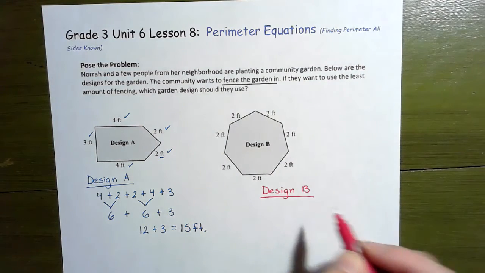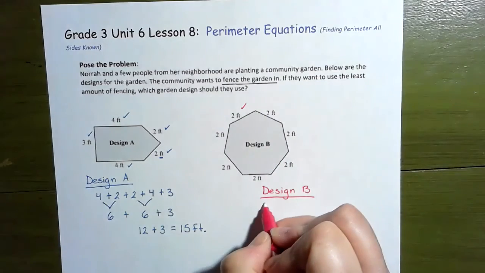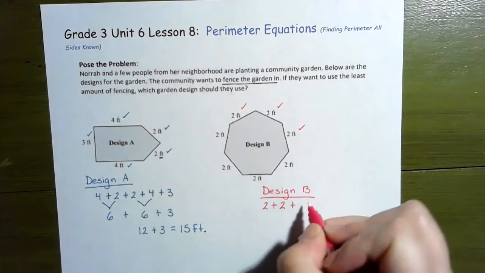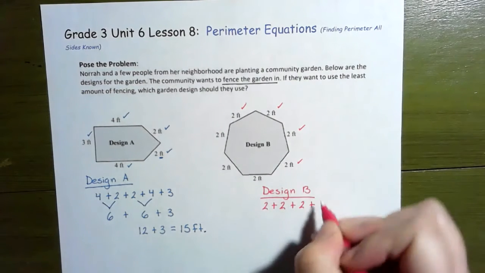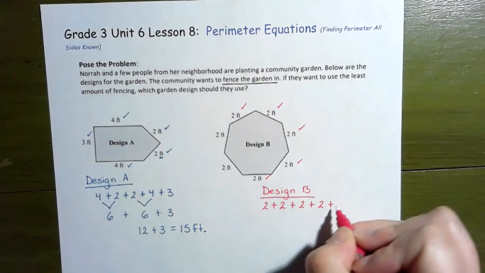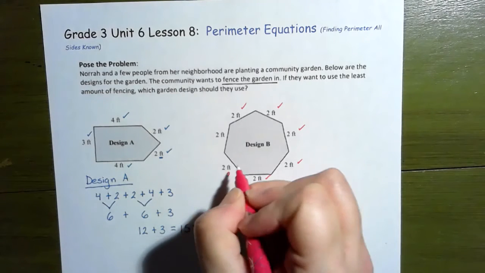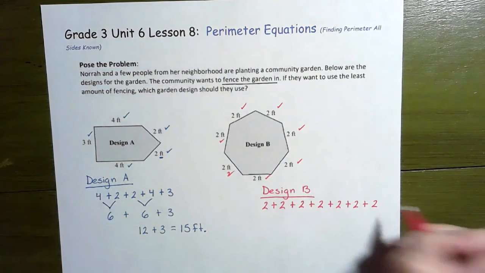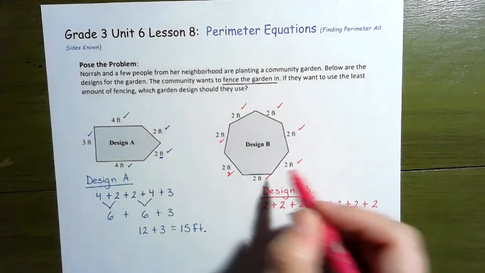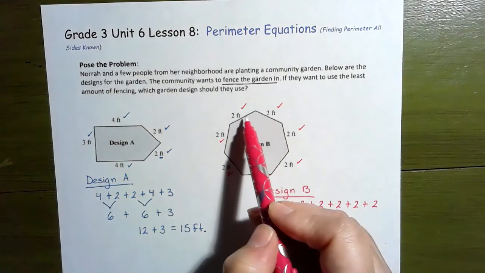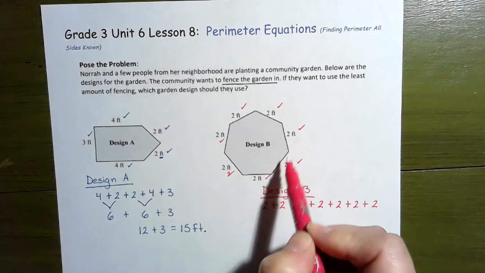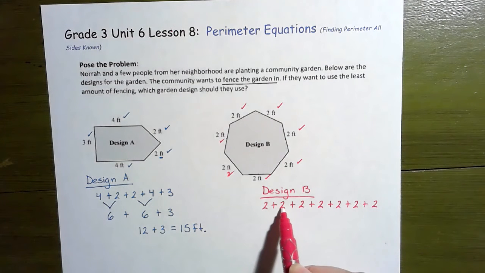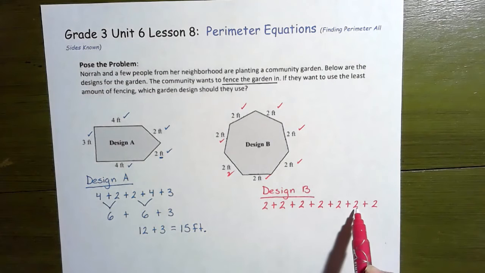Let's try design B. We can add 2 plus 2 plus 2 plus 2 plus 2 plus 2 plus 2. I might want to count my sides to make sure I didn't lose track. Let's count. 1, 2, 3, 4, 5, 6, 7.